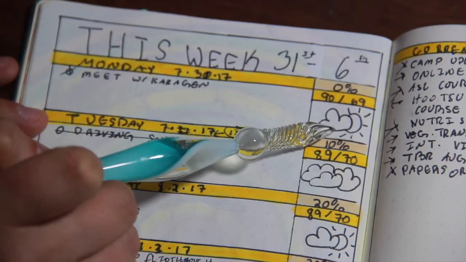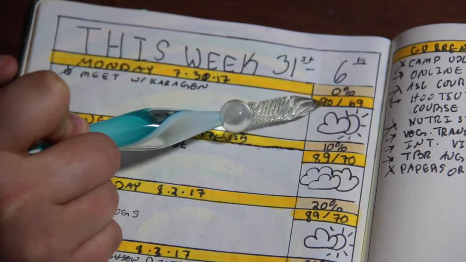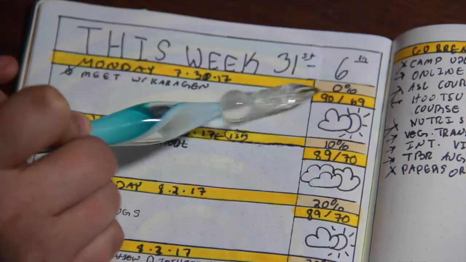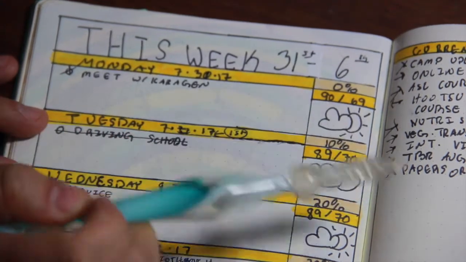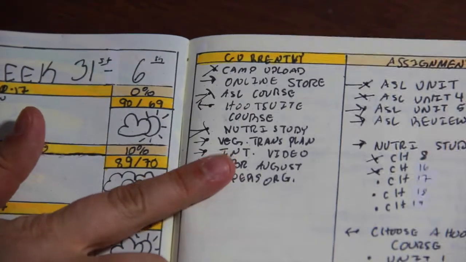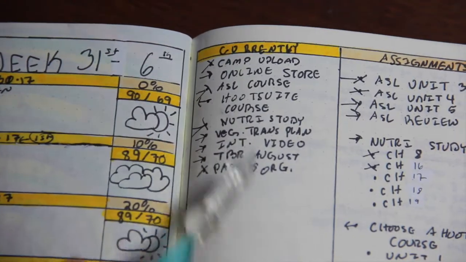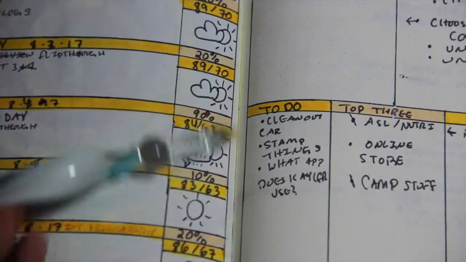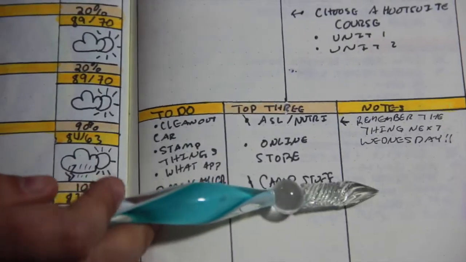For here, stuff for the weather. So I had the percent chance of rain, the high and low temperature, so I would put high/low, and then the icon for what the weather was going to be like. So then I had my currently section, where I decided to kind of just put current projects and things like that, and then assignments, to do items, and then top 3, and then notes.